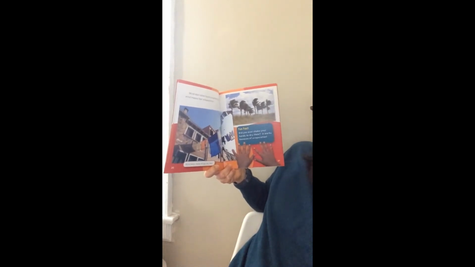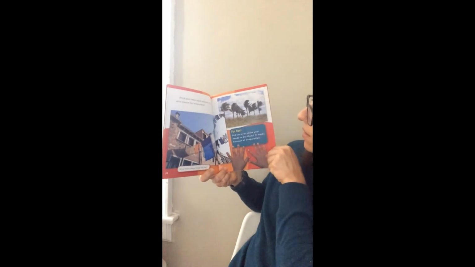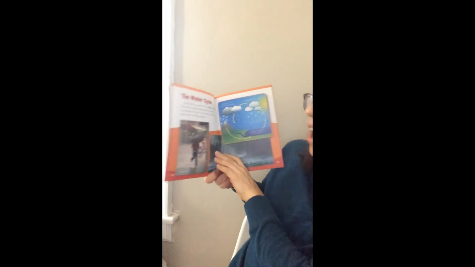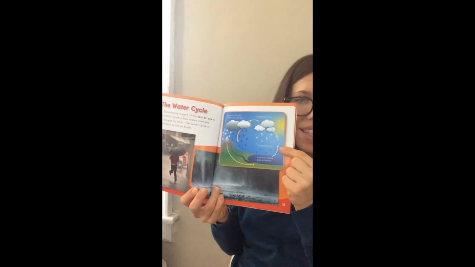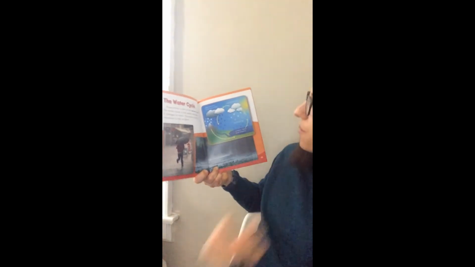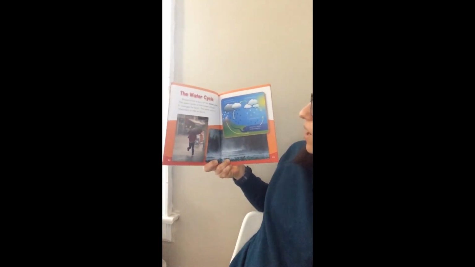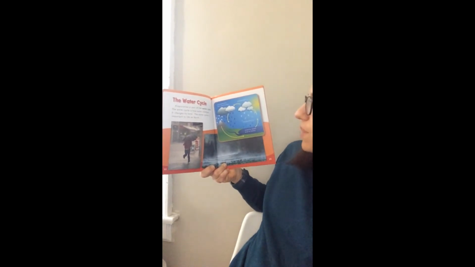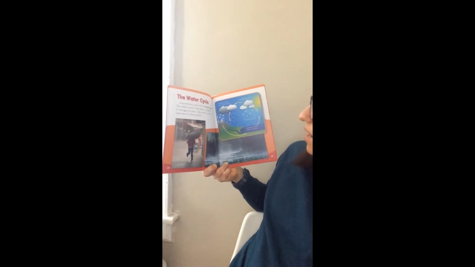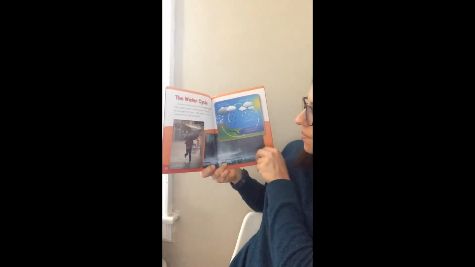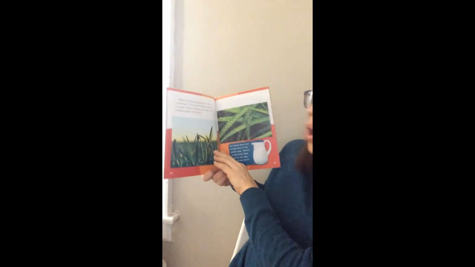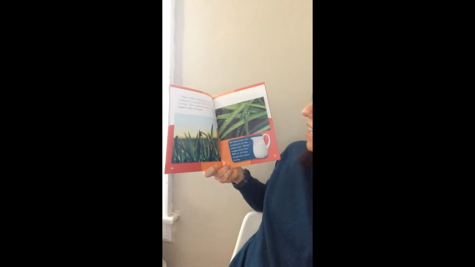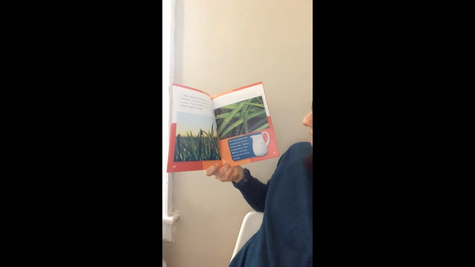It works because of evaporation. And now, what does that look like? The water cycle. Evaporation is part of the water cycle. The water cycle is how water changes. It changes its form. The water cycle is important to life on Earth. Water on Earth evaporates, then it condenses. It may fall to Earth as rain or snow. Then it evaporates again. This happens again and again.